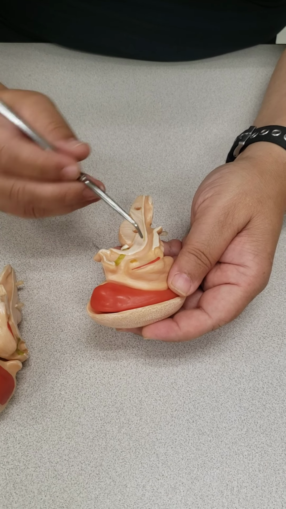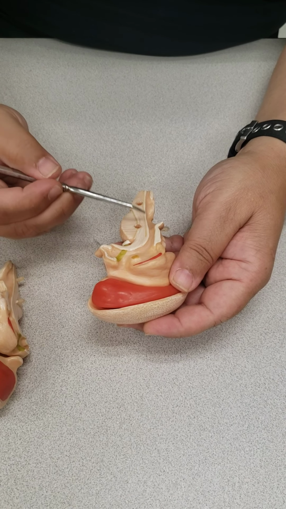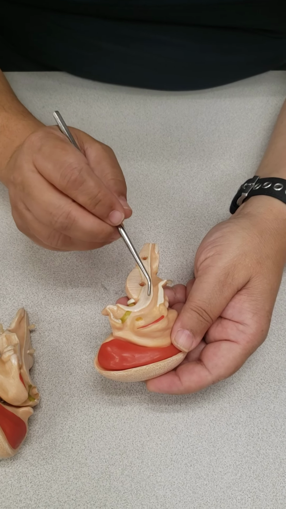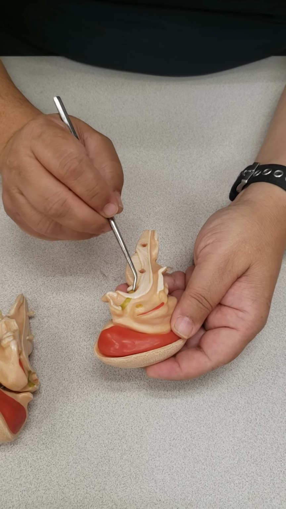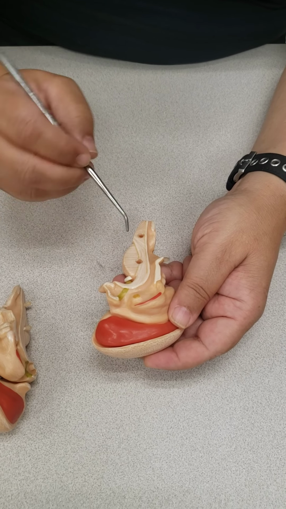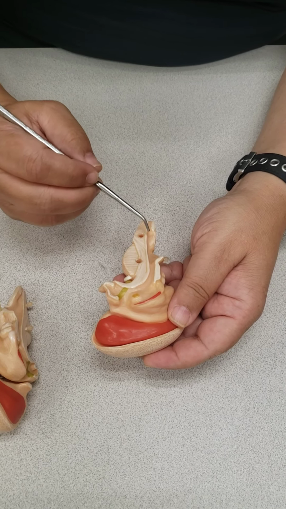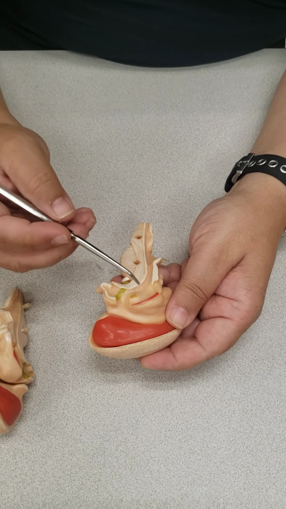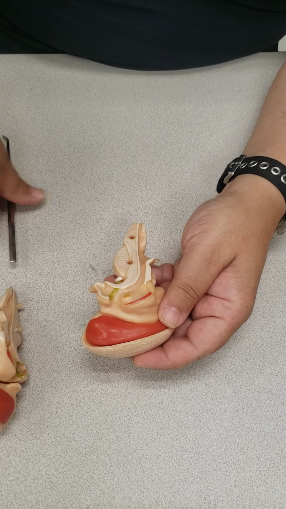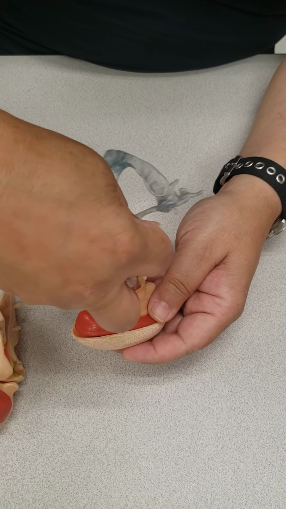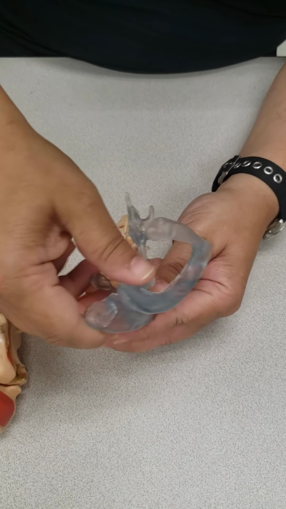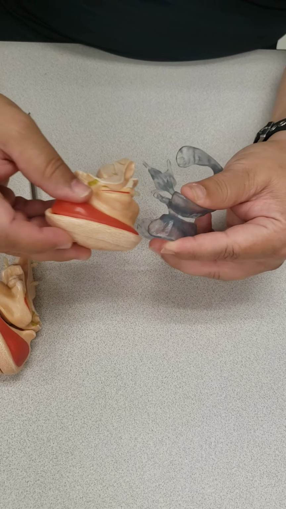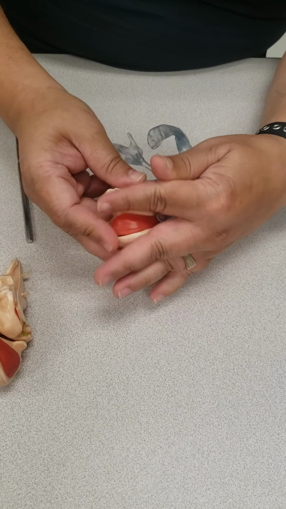And here you can see the brain stem. Midbrain, pons, and medulla oblongata are the three parts that you can see. If I put the ventricular system back on the location, you can see the interaction between them.